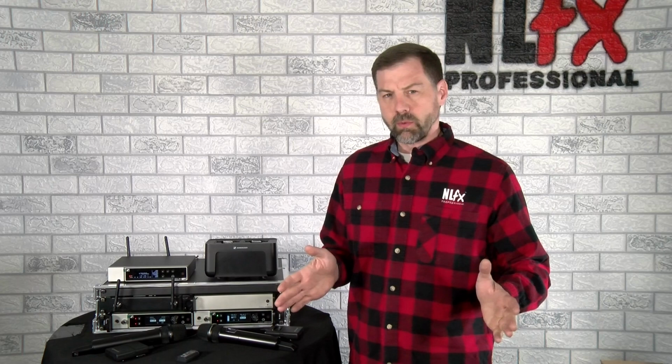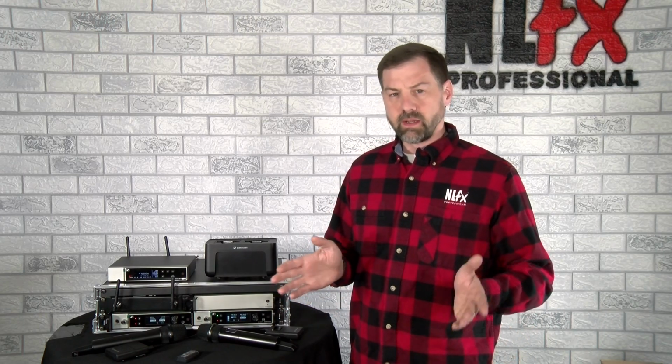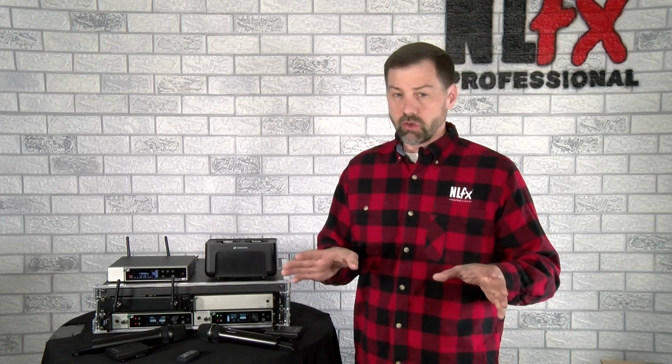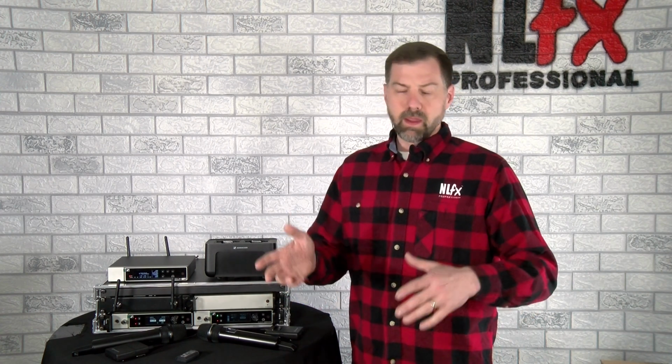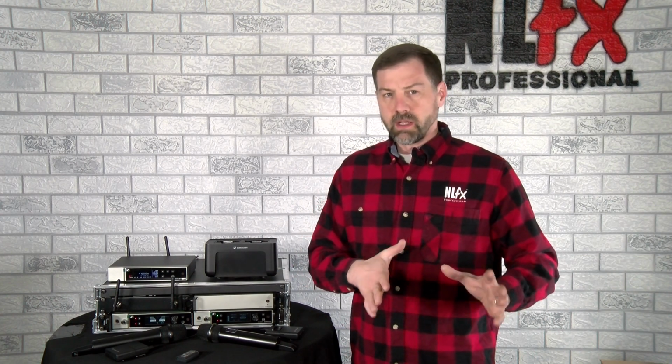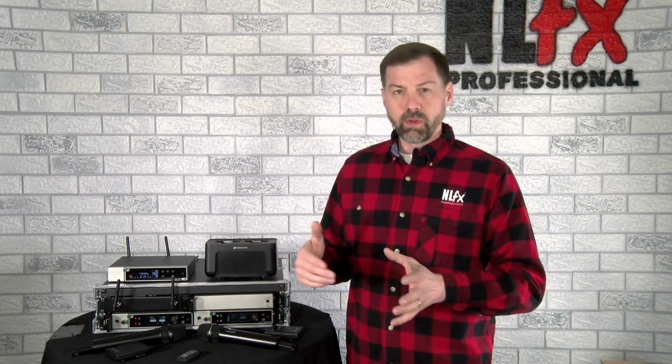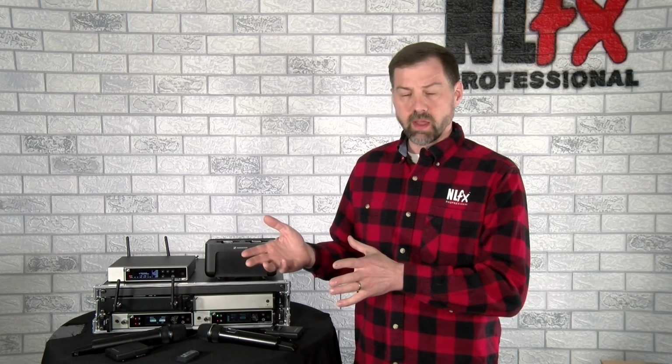So moving on with a couple other key differences between the EWD and the EWDX. The EWD, while digital, just like the EWDX, does not have any encryption, whereas the EWDX has AES-256. The EWD does not have a Dante option, whereas on the EWDX there will be receivers coming out later this year that have Dante option.